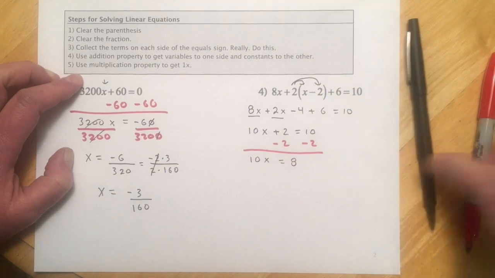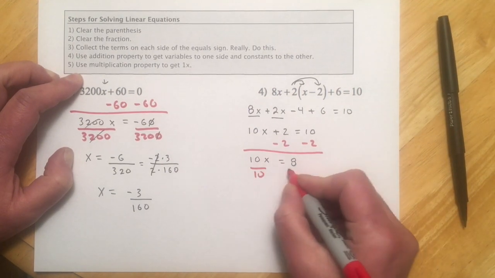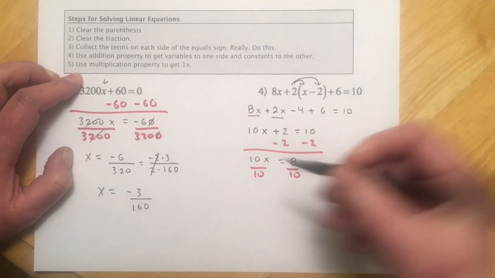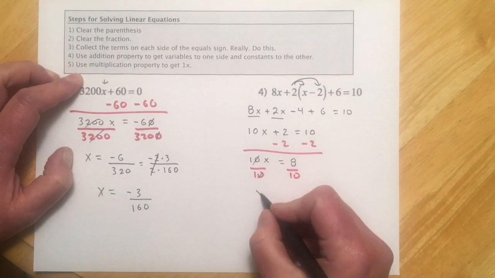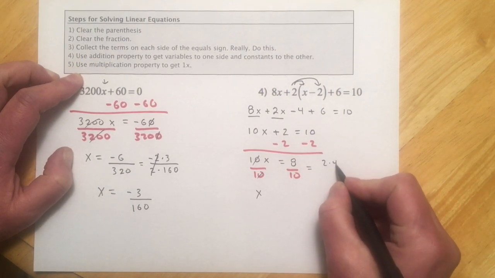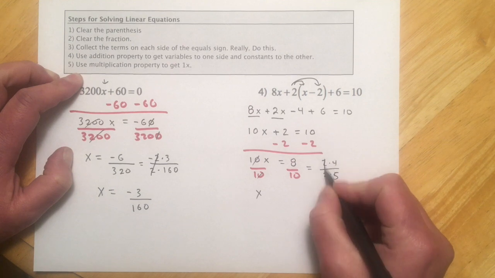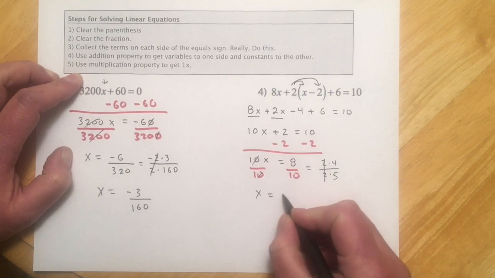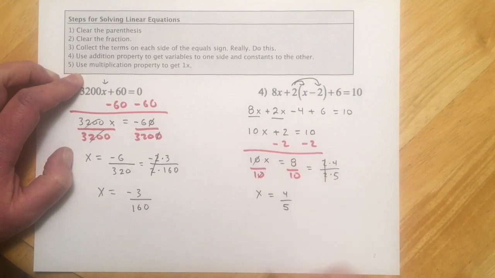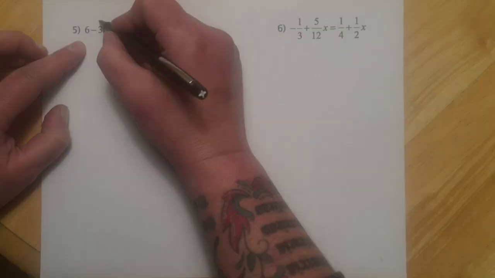And then multiplication property, so that gets us over 10. These cancel. And then this would be 2 times 4 and 2 times 5. So I can knock out the 2's, and x should be 4/5.